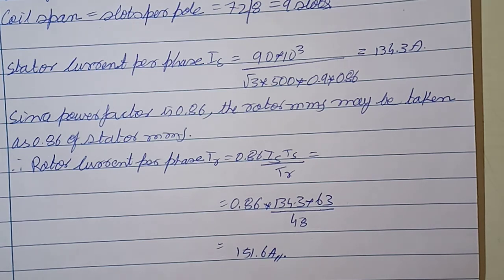Okay, thank you. So for this video, in the next video we'll see the theory for the no load current as well as the numericals on the no load current. Thank you.